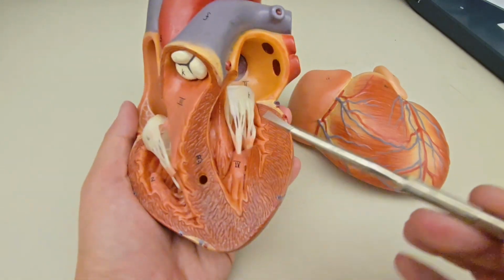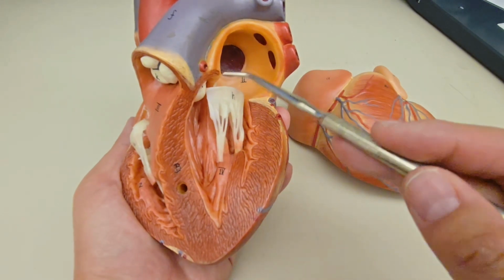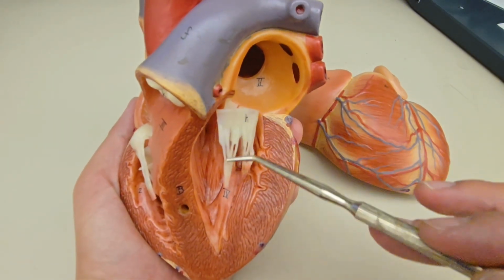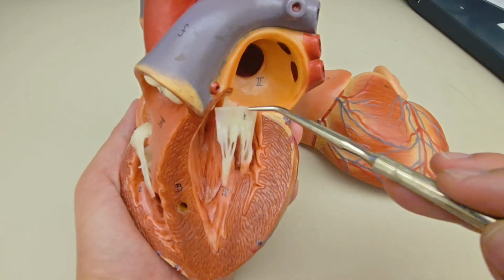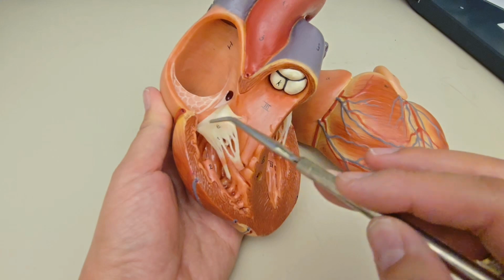The one between the left atrium and the left ventricle is called the bicuspid valve, which is this portion, not the little lines, but this portion.